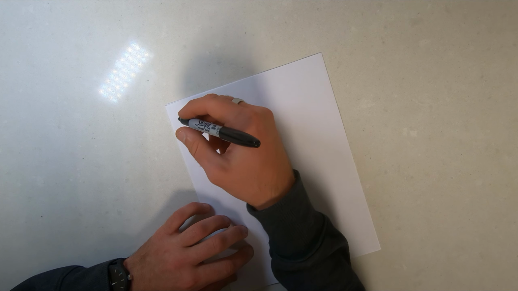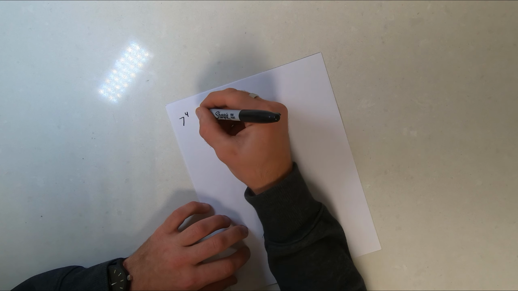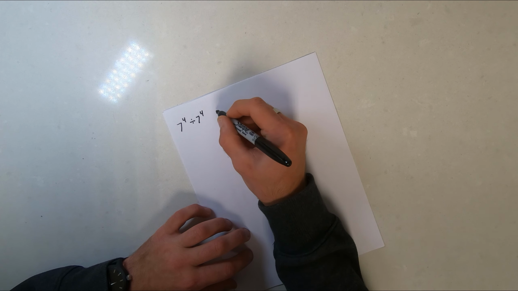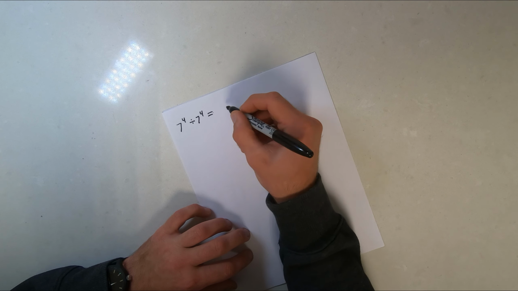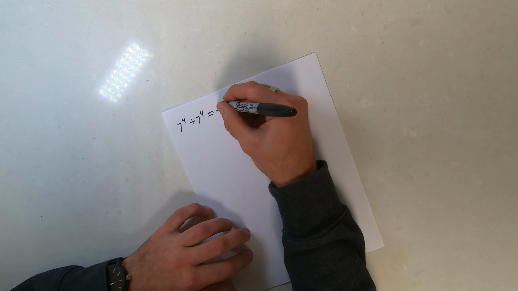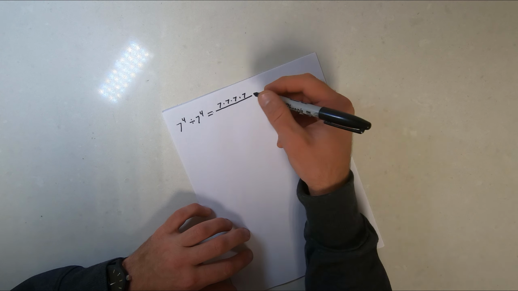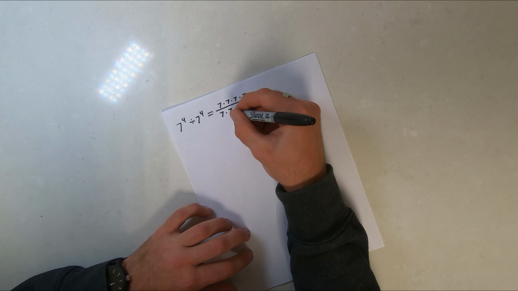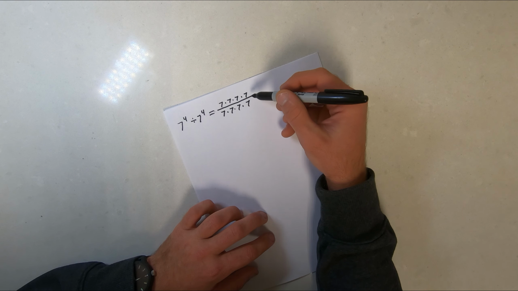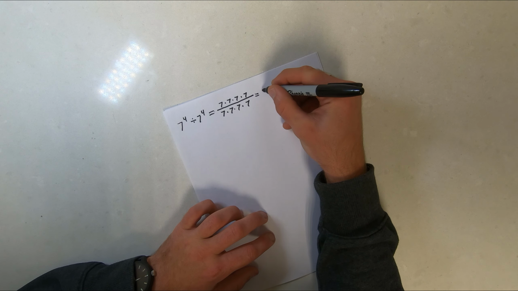Now let's take a look at a problem that involves division of exponents. Let's say we have 7 to the fourth power, that is divided by 7 to the fourth power. When we draw this out, 7 to the fourth power is 7 multiplied by itself 4 times, and that is divided by 7 to the fourth power, so 7 multiplied by itself 4 times. As we can see here, the numerator and the denominator are the same. And whenever we have that, that means the answer to this is 1.